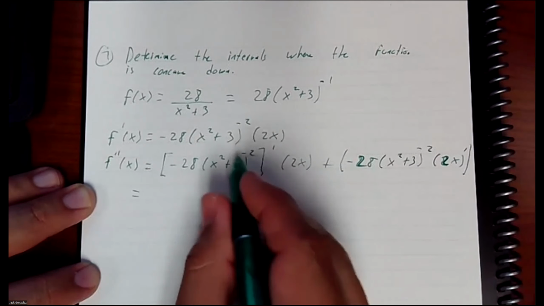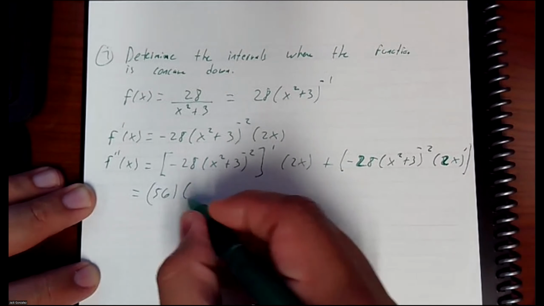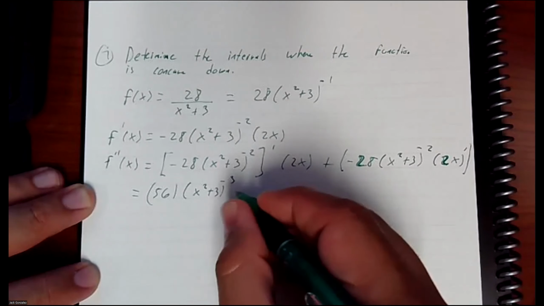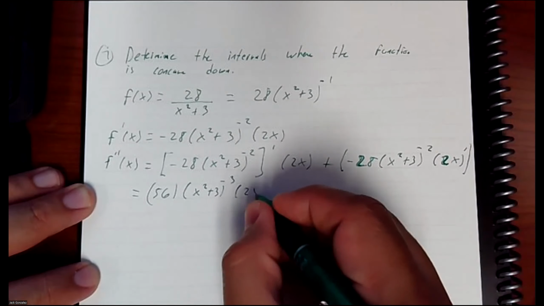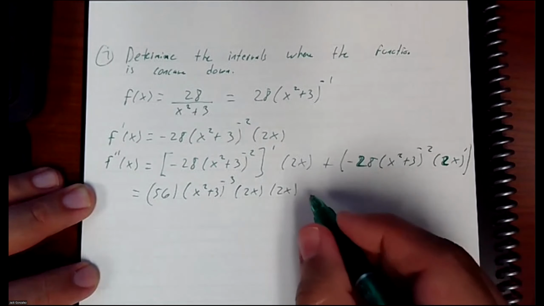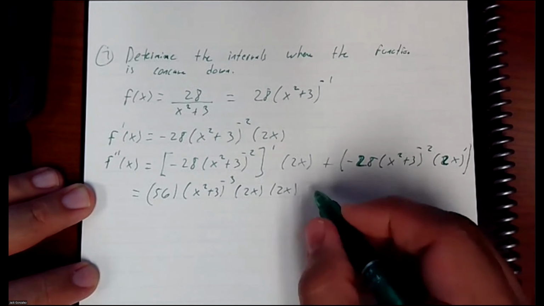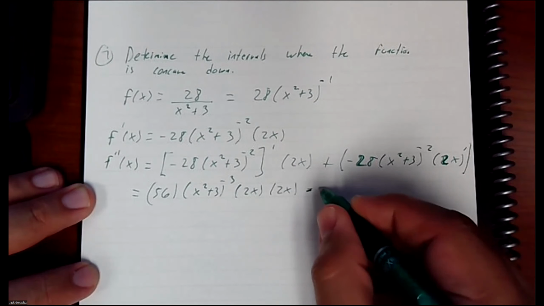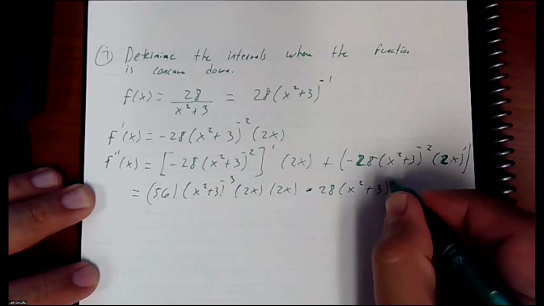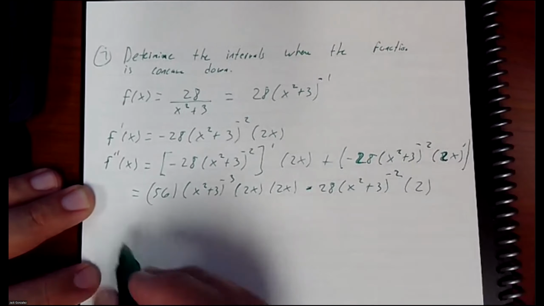So this derivative right here would be 56 times x squared plus 3 to the -3 times 2x times 2x again, plus it'd be minus, right? 28 times x squared plus 3 to the -2 times derivative of that would be 2.